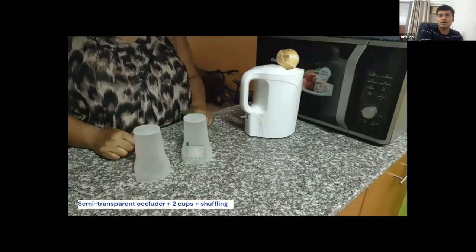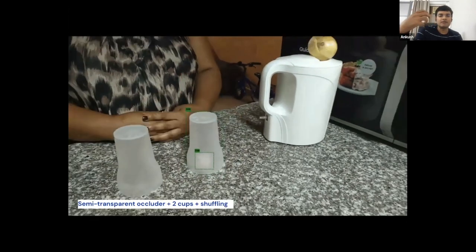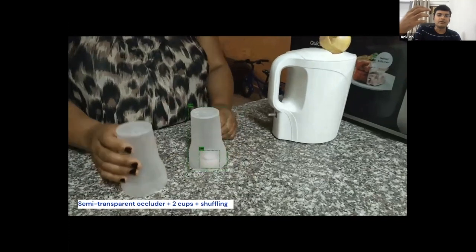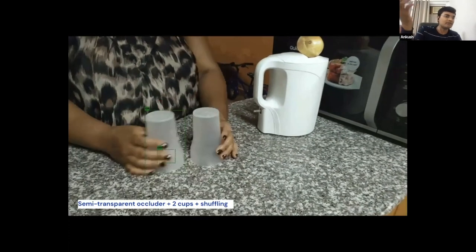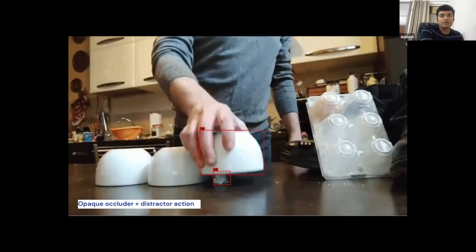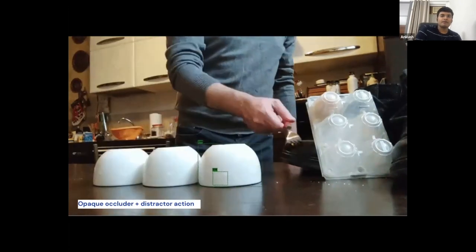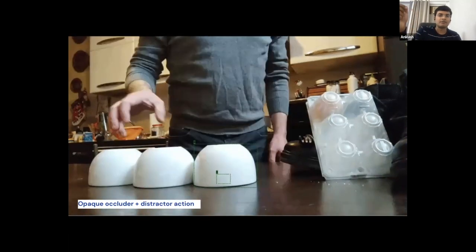In this video, the occluding cups are semi-transparent, so it's slightly more difficult. Also, the number of cups is smaller, so maybe that makes it easier. Here, the occluding objects are opaque and identical, but there's no shuffling, so there's only a distractor action. As you can see, the person plays with the fork in the middle.